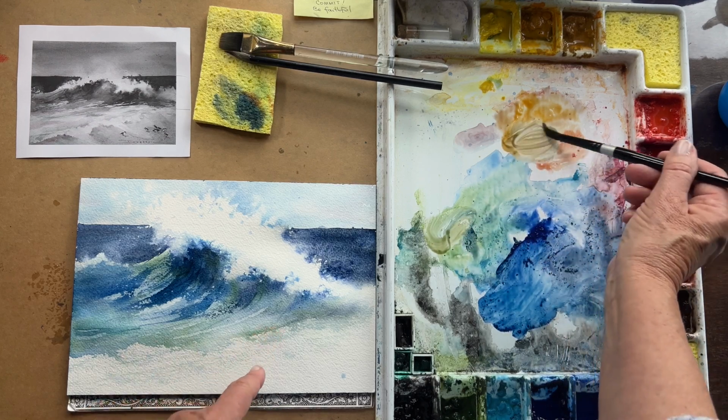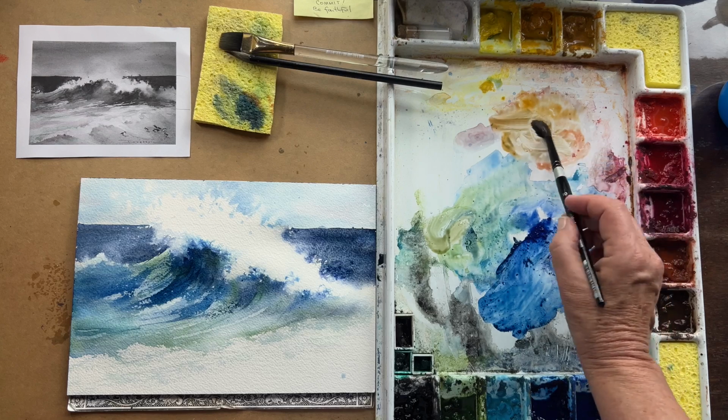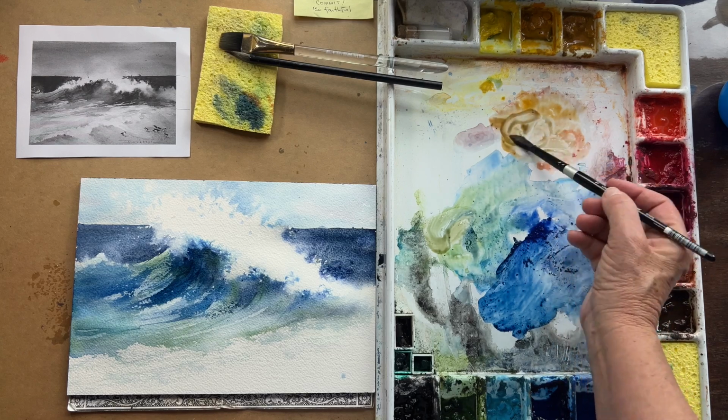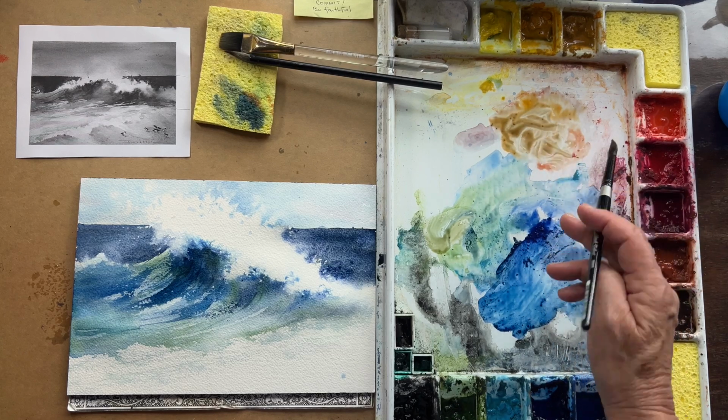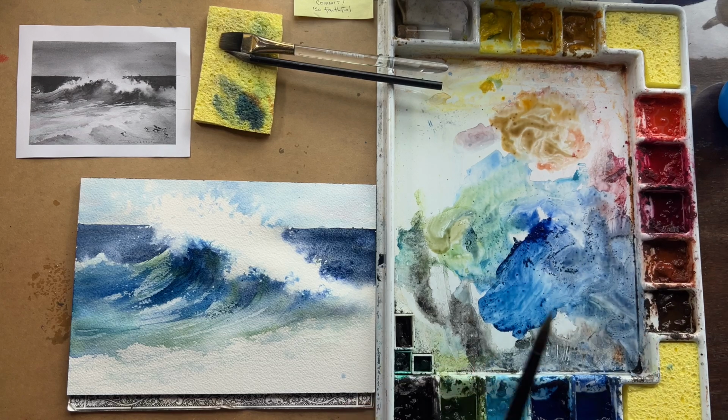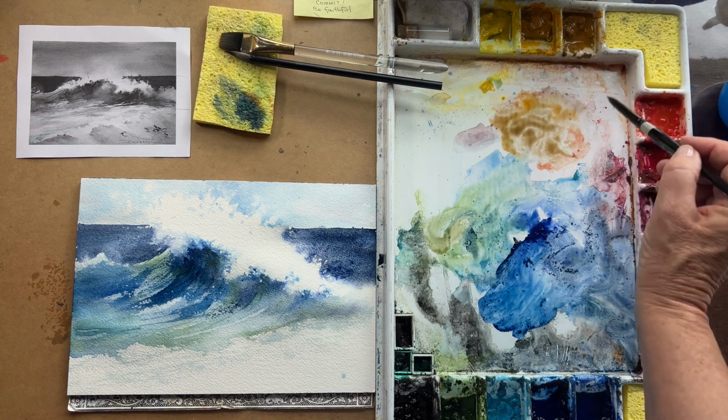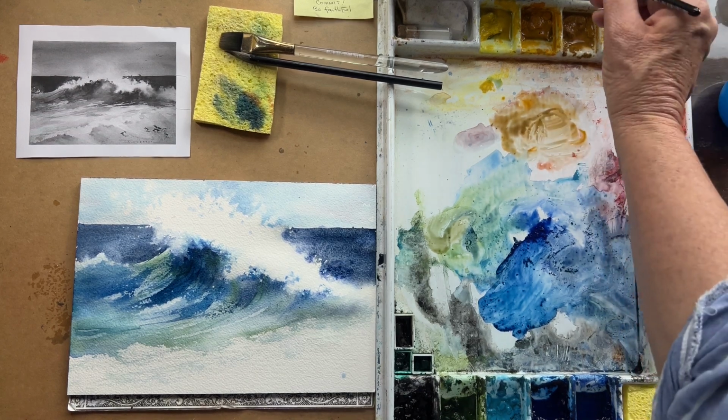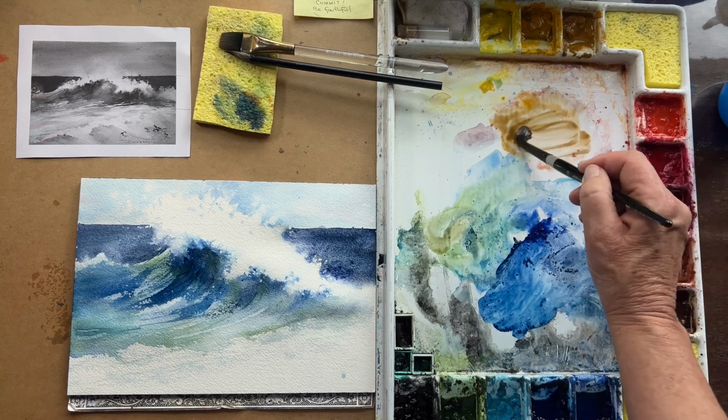because I've got green down in here. I'm evenly twisting as I'm mixing, I'm twisting the brush. Check out this color against here. A little more ochre. That's too deep, I can tell from experience.